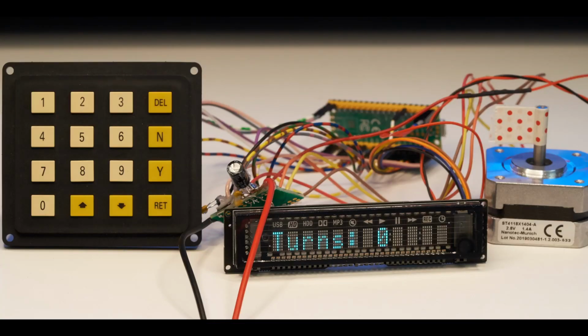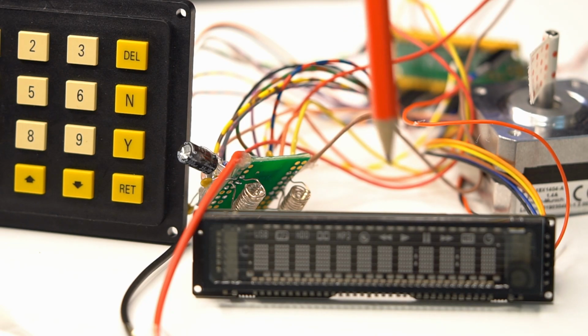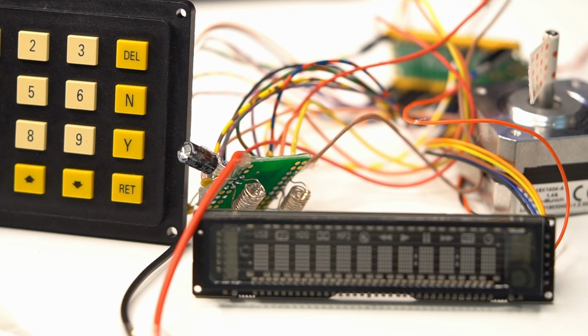Hi, this is a coil winder project I've been working on. It consists of a stepper motor to turn the bobbin, and there's a stepper motor driver here which is L6219 controller based. There's a VFD to view everything, and a 4x4 matrix keypad. There's a Pi Pico as well back here which is operating everything.